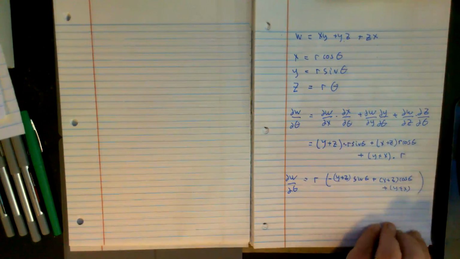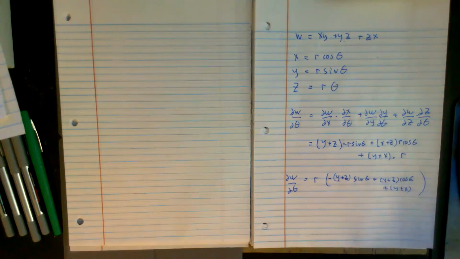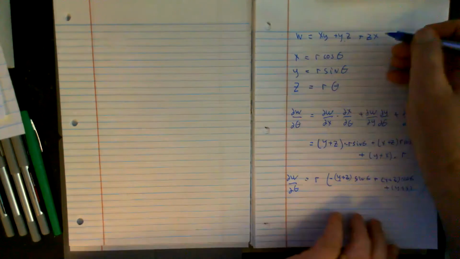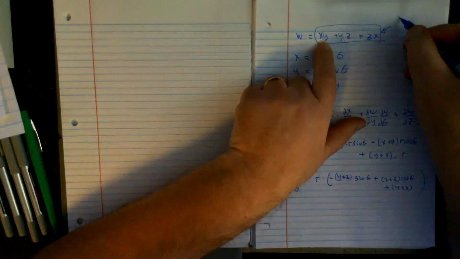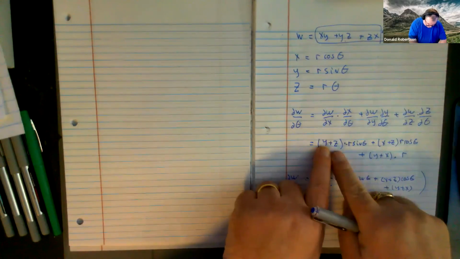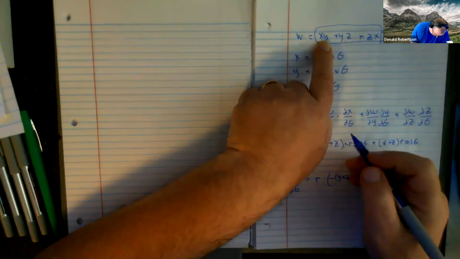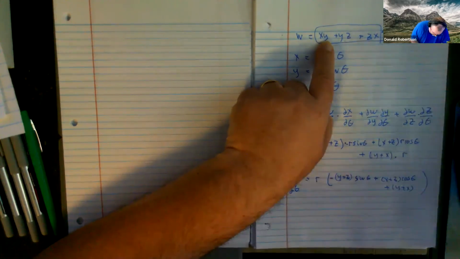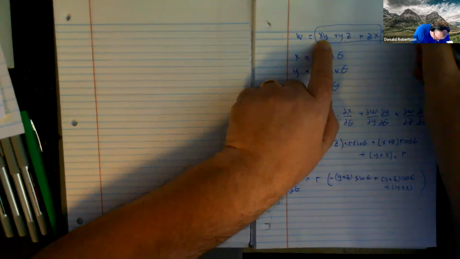How did you get the y plus z and the x plus z and the y plus x? Is that because you're doing product rule? No, all I'm doing is differentiating this with respect to one of the variables. So for instance, if I wanted to find out what that was, which is the term that goes here, you differentiate partial derivative of this with respect to x. Well, xy is like 5x, you just get the y term.